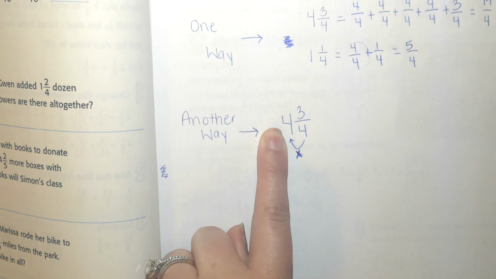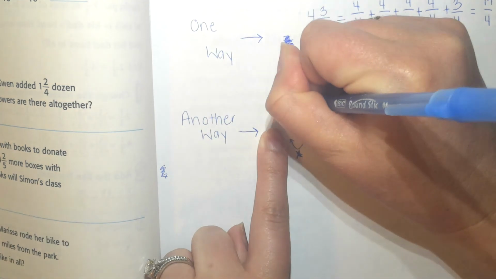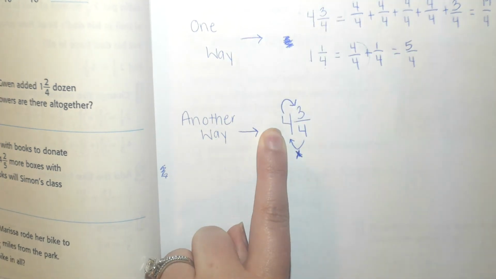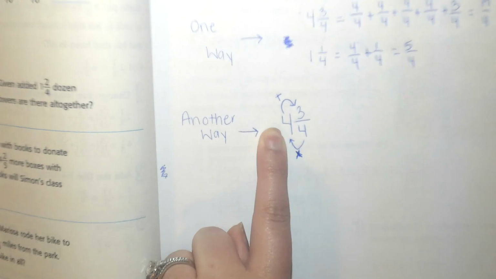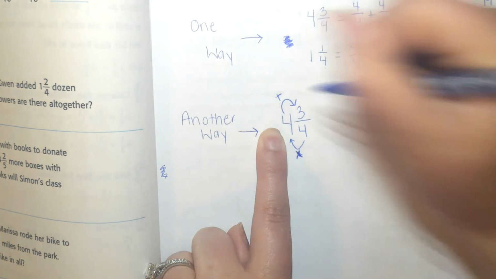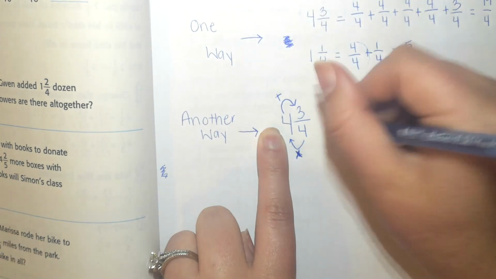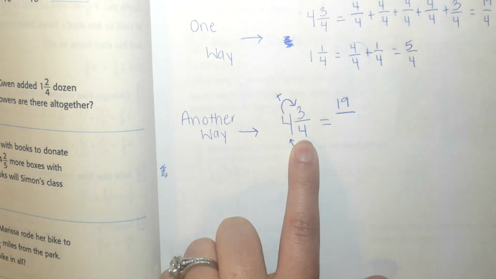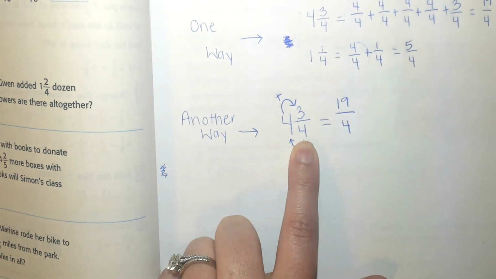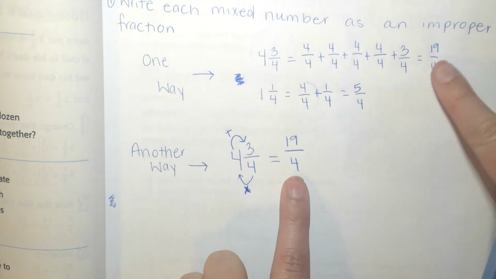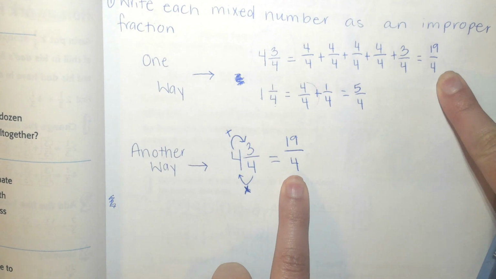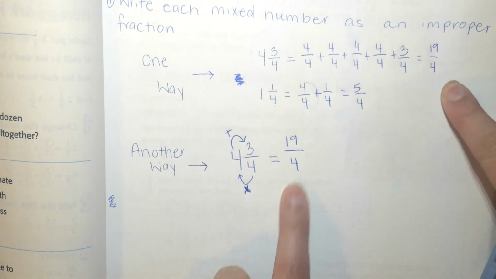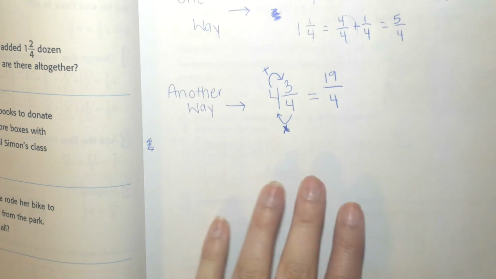That's my first step. Then I'm going to take 16 and add 3. Okay, so 16 plus 3 is 19. And then my denominator is going to stay the same. Do you see how these ended up as the same improper fraction? It works the same way. Okay, if you don't believe me, watch this one.